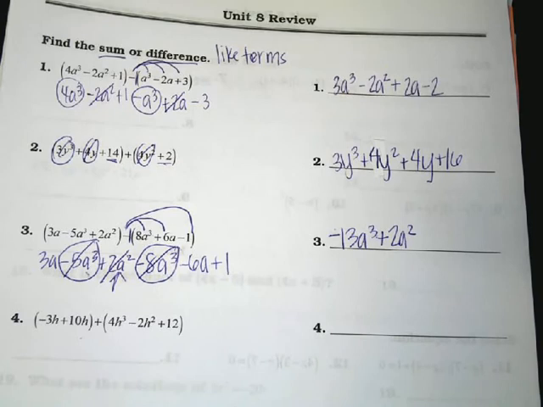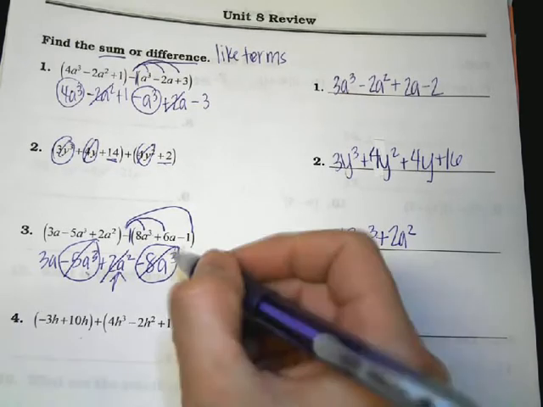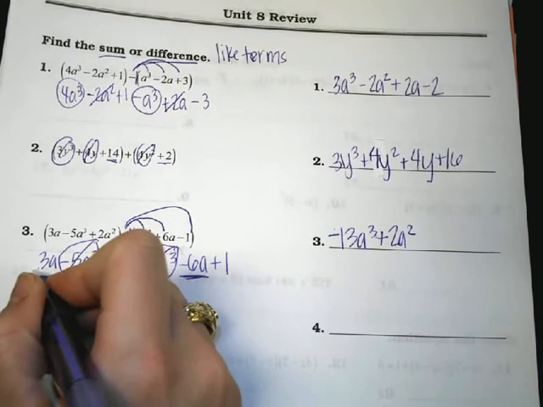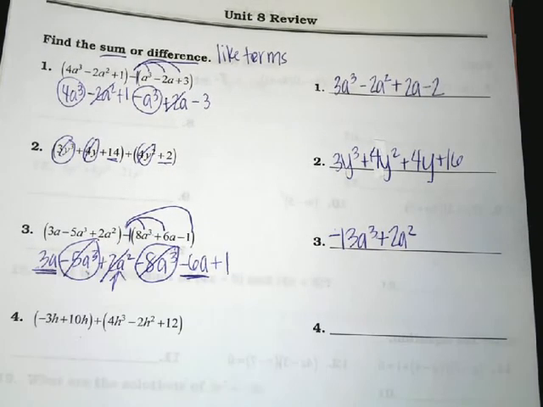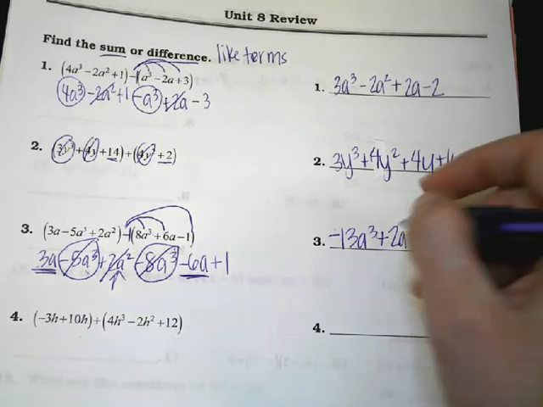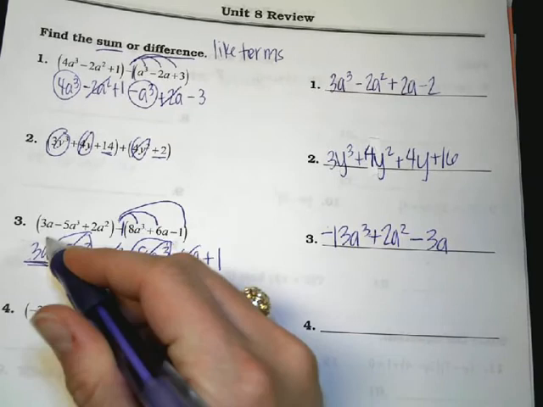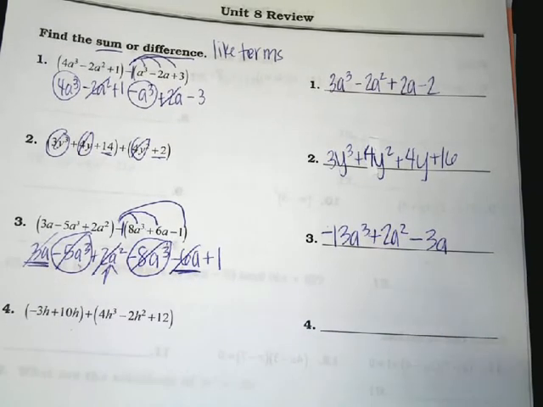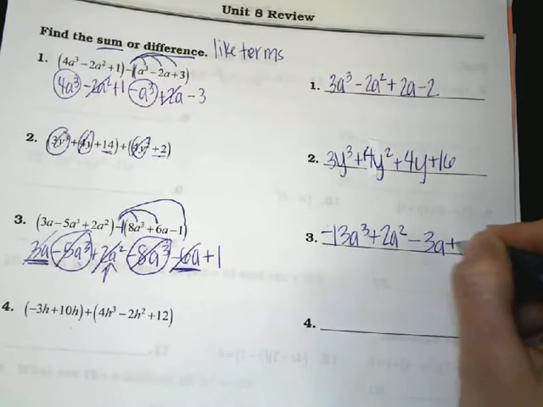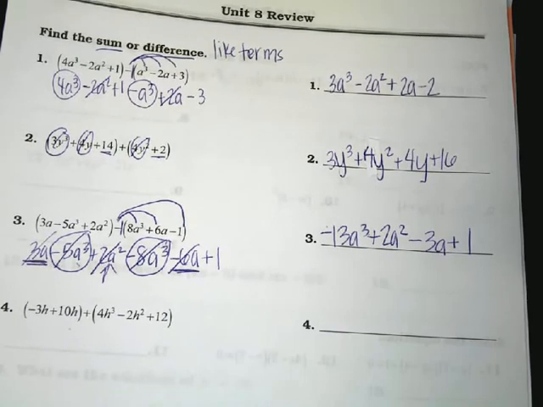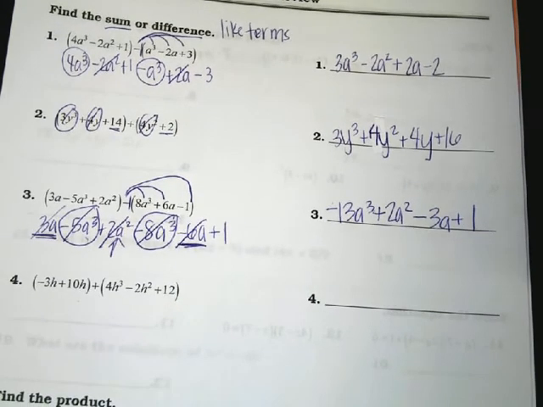The next term I would look at are my regular a's. I've got a -6a here and a +3a. So when I combine those two, negative 6 plus 3 is going to leave me with a negative 3a, and I'm done with those guys. Then I've got one whole number, that's plus 1, so I don't have to combine it with anything, so I just add it on to the end. Last one here, we've got addition, so we don't have to distribute anything.